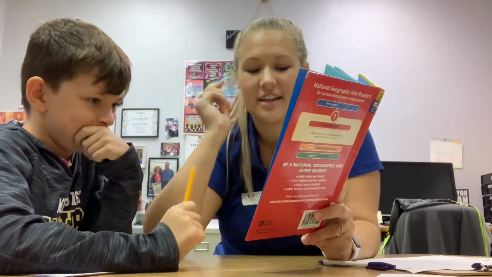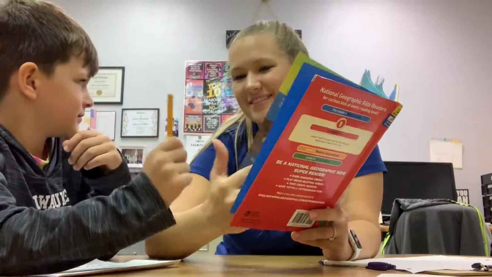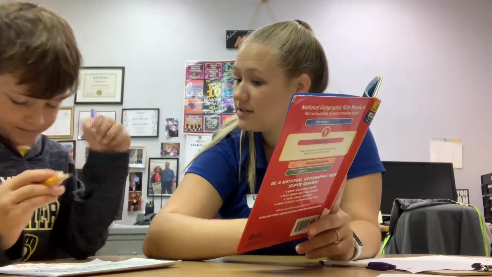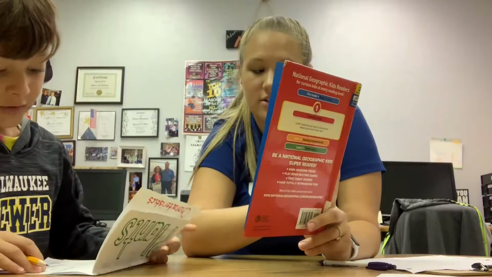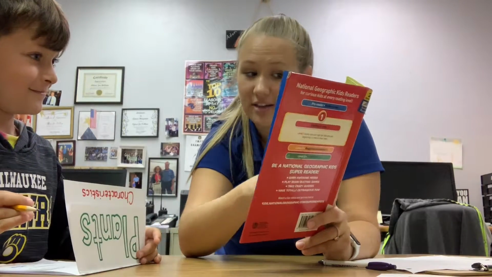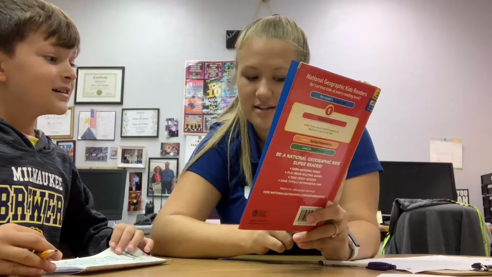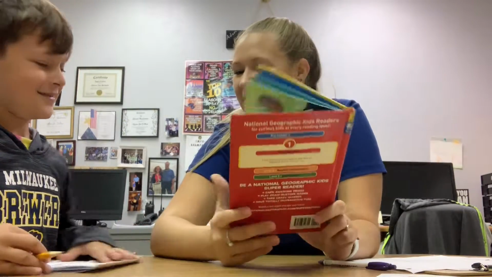Strawberry and bee. Yeah, I don't like bees. I got stung on the nose. You got stung on the nose? So then we have germination, pollination, seedling, soil. Awesome.